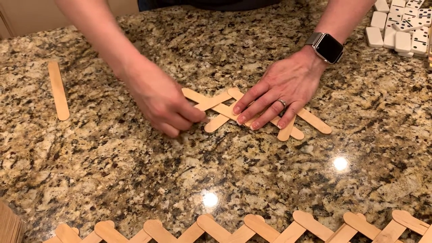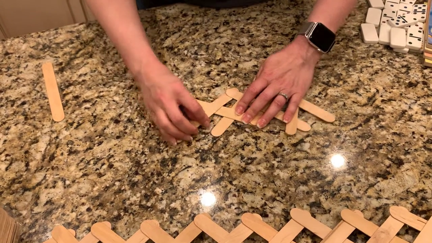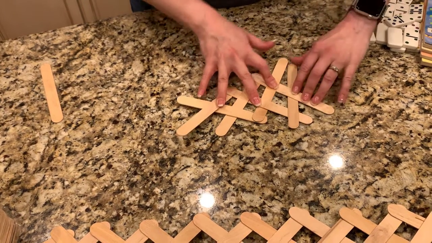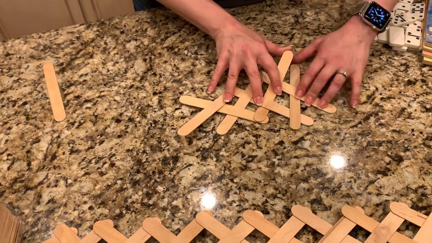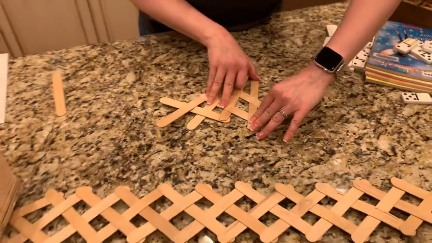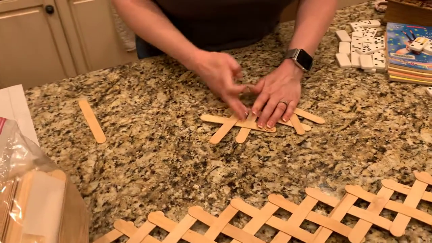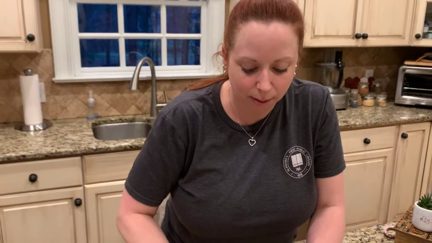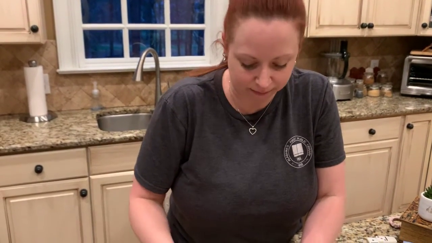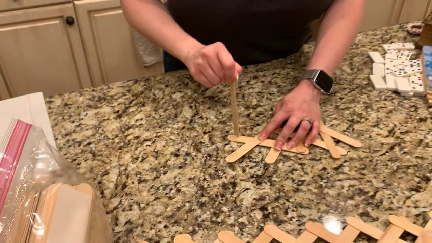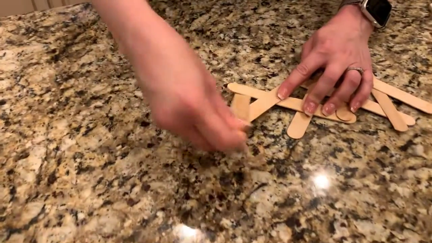Now it's going to get harder and harder. Something let go. Get back under there to hold it down. Okay, it's just going to have to stay that way. Because what you're doing is creating potential energy. All right, last one. Going to go under, over.